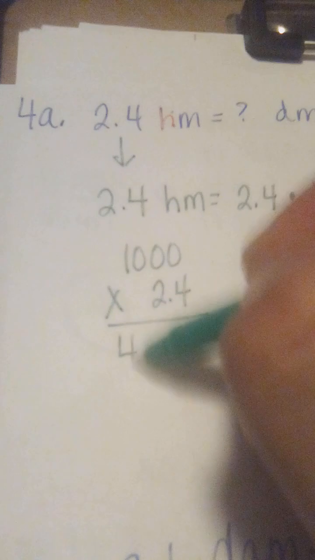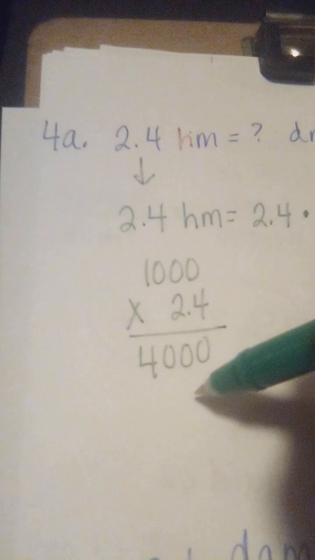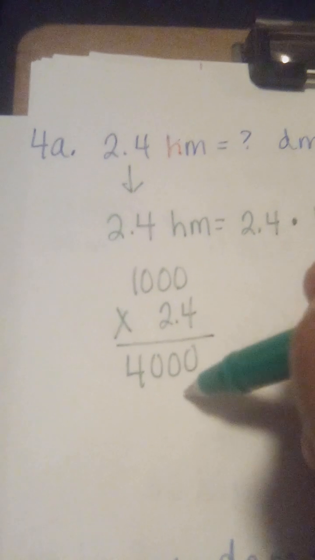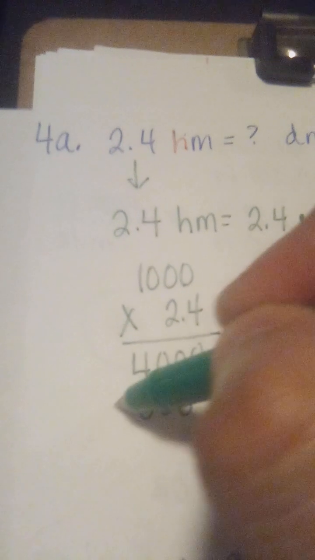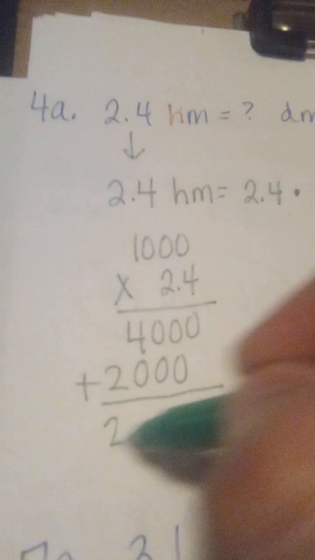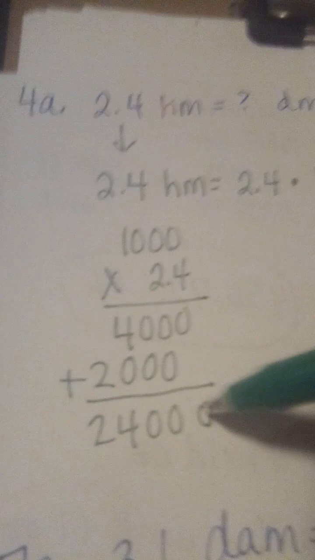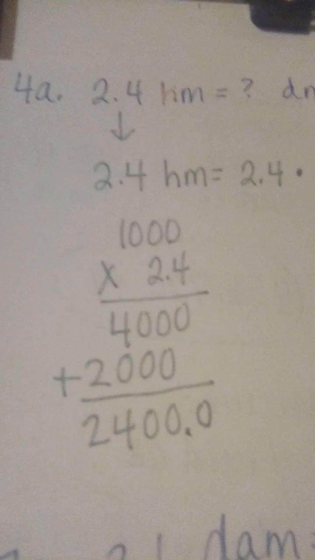Okay, let's do the work. 1,000 times 2.4. Well, there's one way I could actually, there's two ways. I'm going to do the multiplication part. We got 4,000 here. And we got 2,000 here. Right? Where's the decimal point? Right there. That's one way.